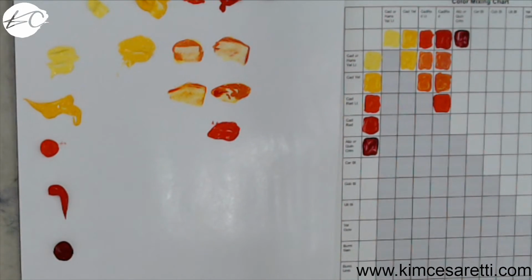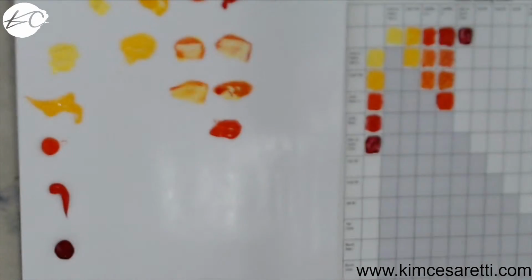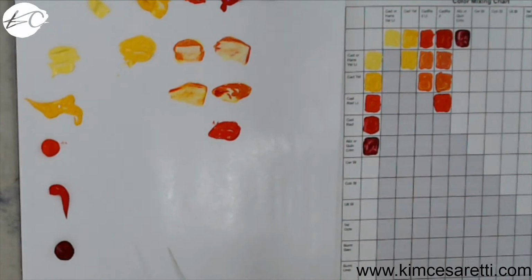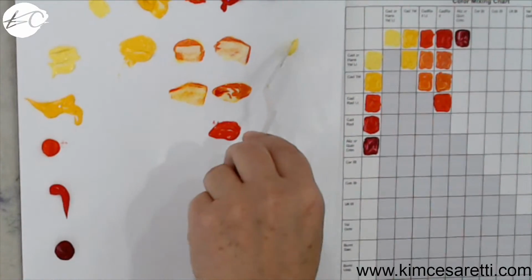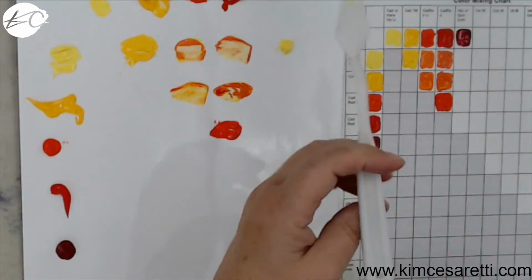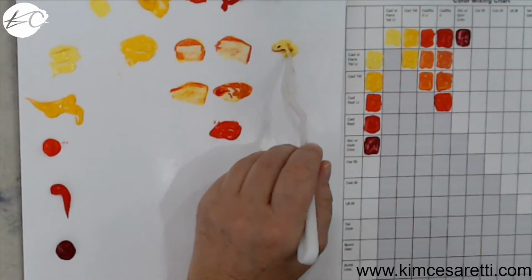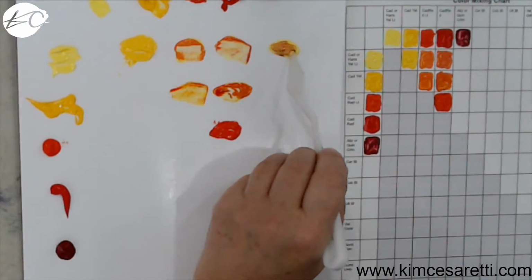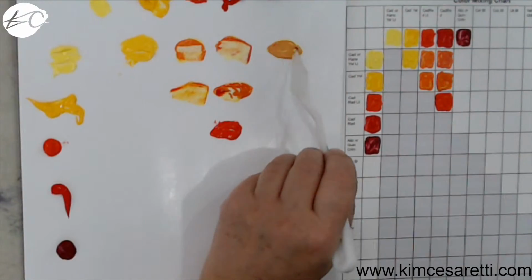That's getting a lot more interesting with these yellows and reds. Okay, so we got cad yellow light, alizarin crimson, and the muddiest orange you ever saw is happening right now.